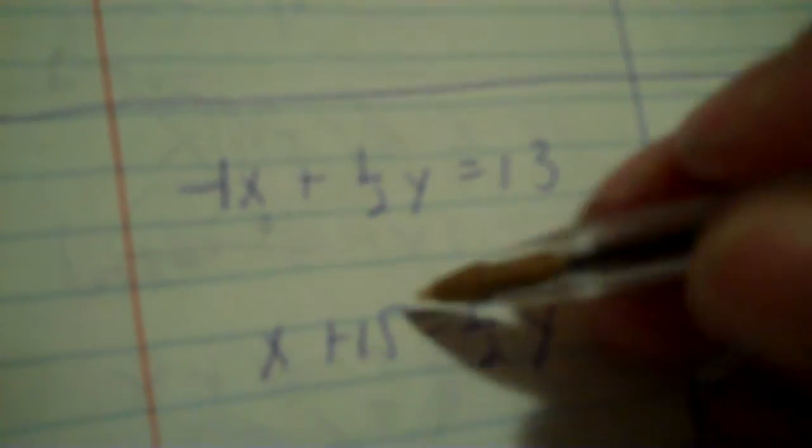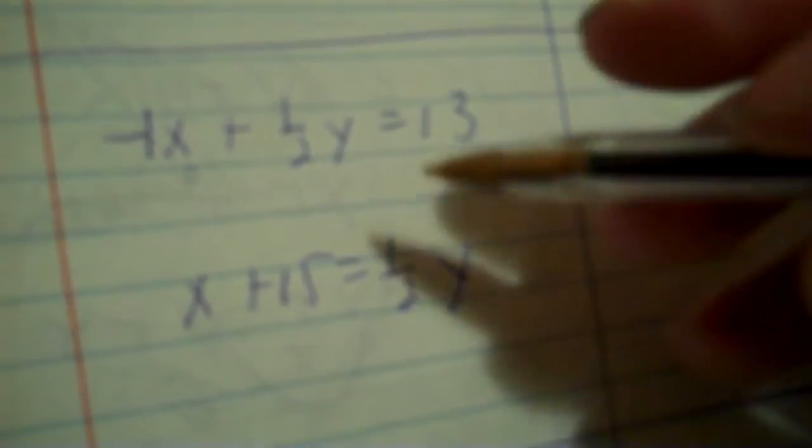Okay, last problem, finally, huh? Negative x plus 1/2 y equals 13, and then x plus 15 equals 1/2 y. Now, if I made a wall here, by the way, you need to put a 1 there. If you have a negative from a number, that needs a negative 1. So obviously no base there. If I made a wall here, no base variable there because it's got plus 15, no base there.